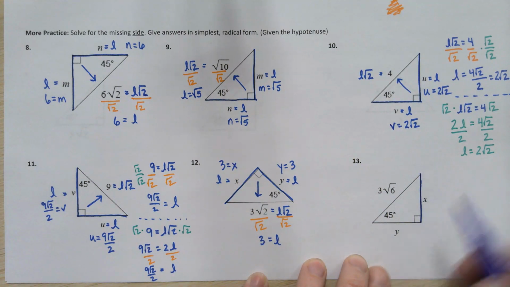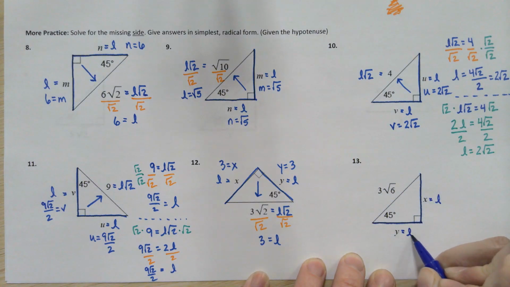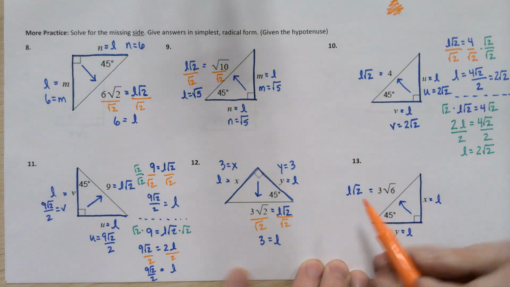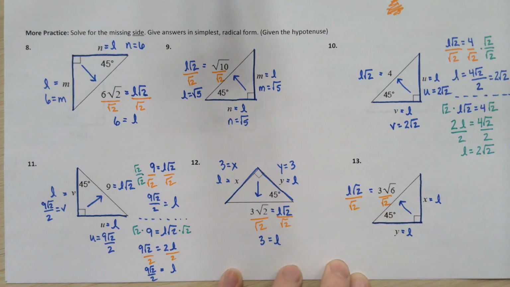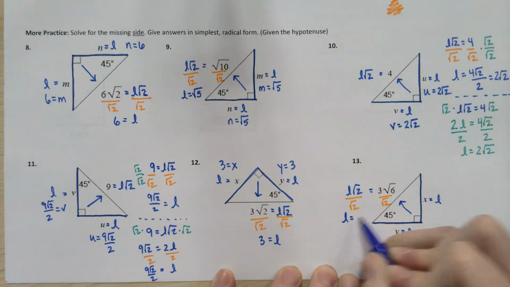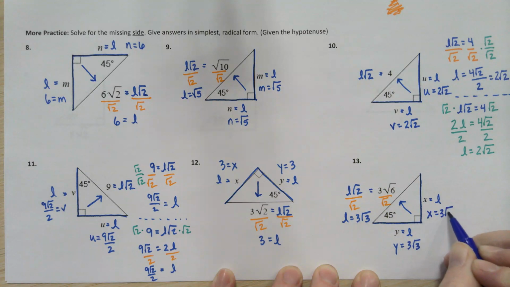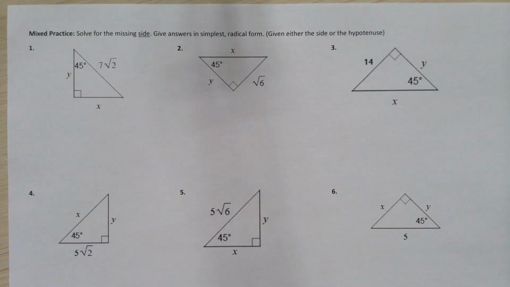Last one on this page, I see 45 and 90, so I know I'm still in my 45, 45, 90, where the 2 legs equal L, and the hypotenuse equals L times root 2. I can look ahead and notice that dividing by root 2 is going to be no problem at all because there's a root 6 sitting there ready to go. So L will be a 3 root 3 when that is simplified, which means y is equal to 3 root 3 when we plug it in, and x is equal to 3 root 3 when we plug it in. All right, go ahead and flip to our last page of examples, and I'll meet you back here.